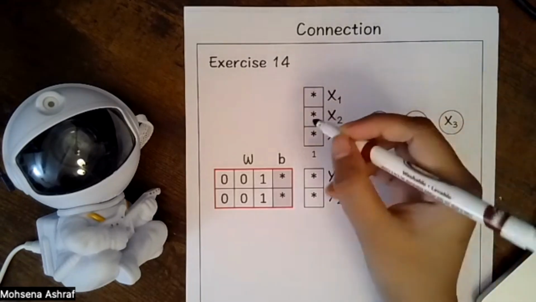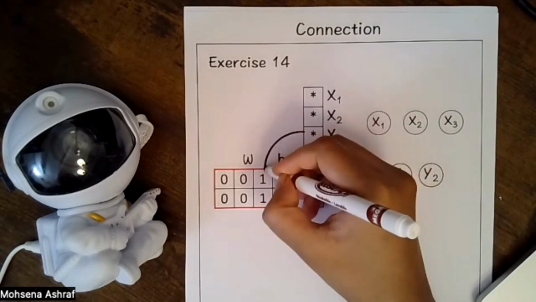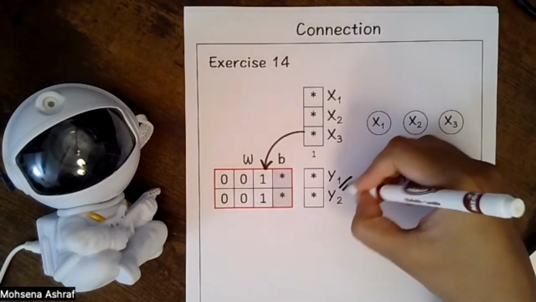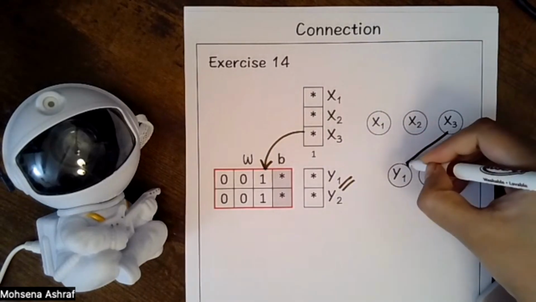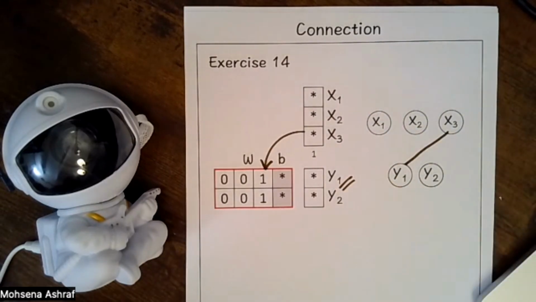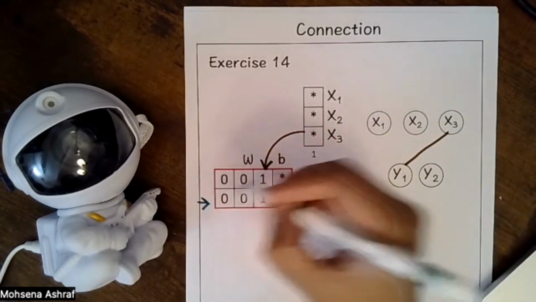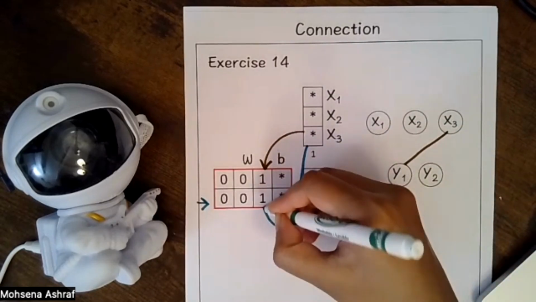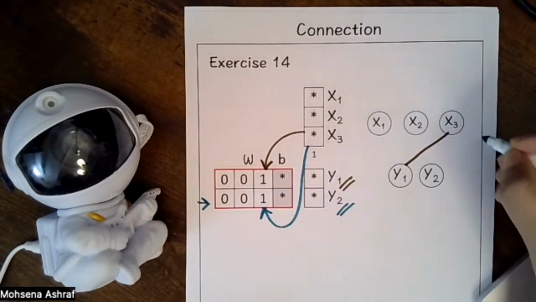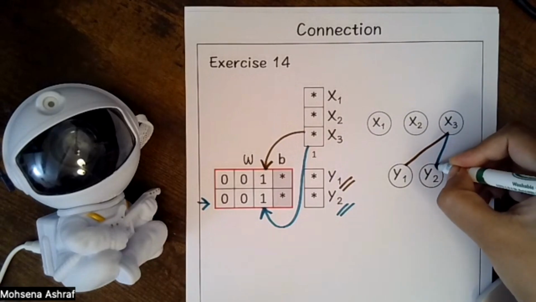Now for this exercise, only x3 gets multiplied by 1 in case of y1. So x3 will get a connection to y1. And again, for the next row of weights, only this x3 gets multiplied by this one for y2. So x3 will get a connection to y2.